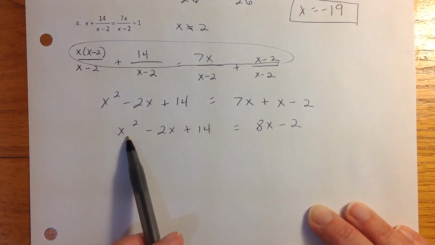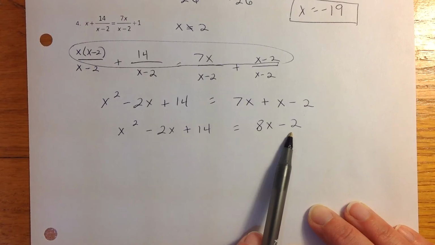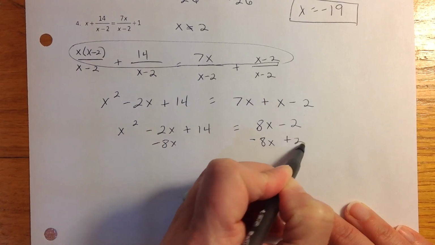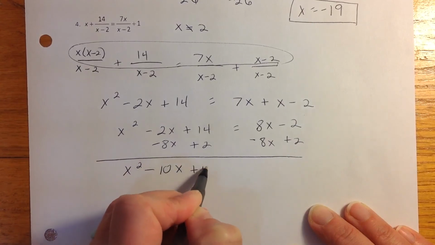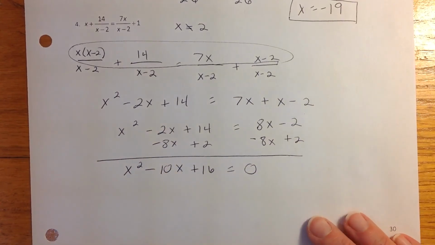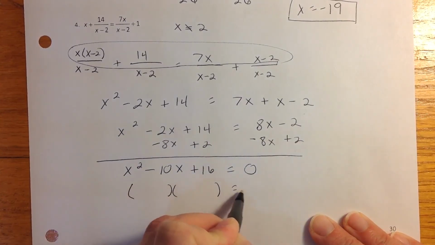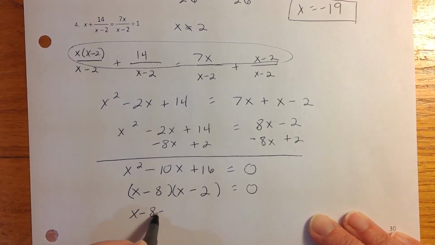This is quadratic because I have a power of 2. Power of 2 equations we have learned to solve by setting them equal to 0. So I'm going to subtract my 8x, and I'm going to add my 2. I get x squared minus 10x plus 16 equals 0. To continue solving a quadratic equation, you are going to factor. So I'm going to find factors of 16 that get me back 10, negative 8 and negative 2. I set each factor equal to 0 and I solve. So I get x is 8 and I get x is 2.